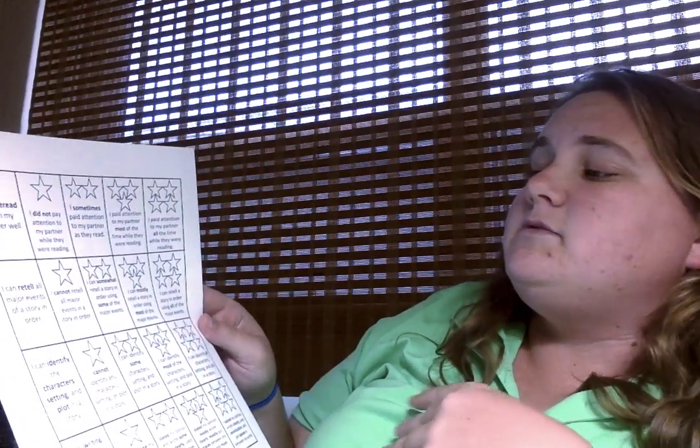Here's my rubrics. I use the same system, the stars. 1 star would be that they didn't get it, didn't pay attention. 2 stars would be sometimes they got it. 3 stars is paying attention most of the time and understanding the concept most of the time, and 4 stars is mastering that skill.